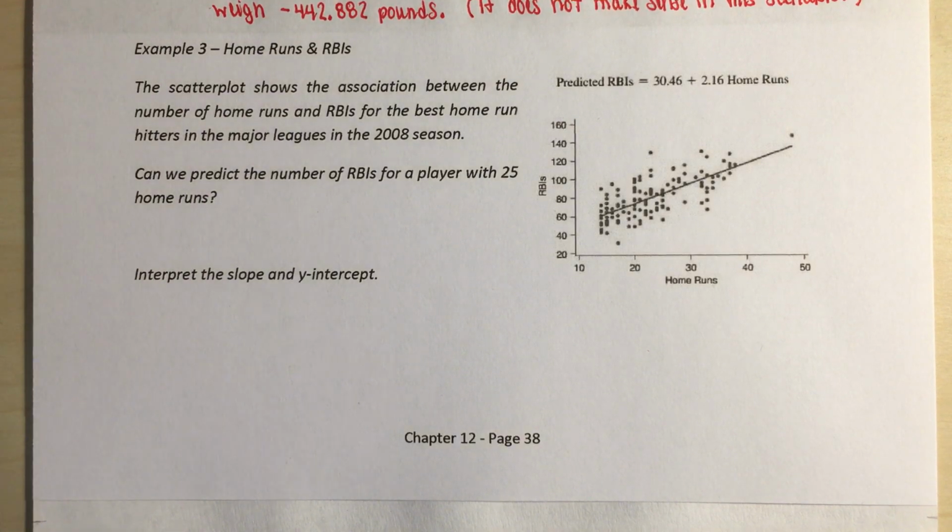Right, so one final example to go through for section 12.6. The scatter plot shows the association between the number of home runs and RBIs for the best home run hitters in the major leagues in the 2008 season. Can we predict the number of RBIs for a player with 25 home runs?